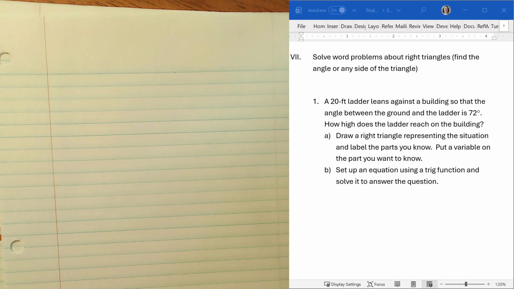Hello everyone. In this video I'm going to go over how to solve some word problems about right triangles and trigonometry. So for this first problem, it says a 20-foot ladder leans against a building so that the angle between the ground and the ladder is 72 degrees. How high does the ladder reach on the building?